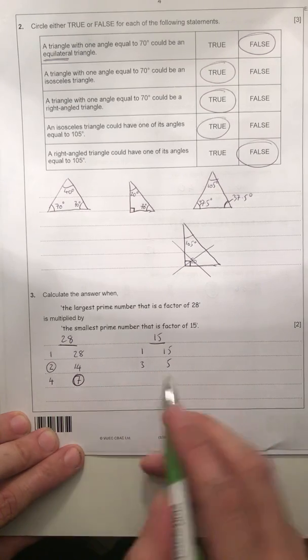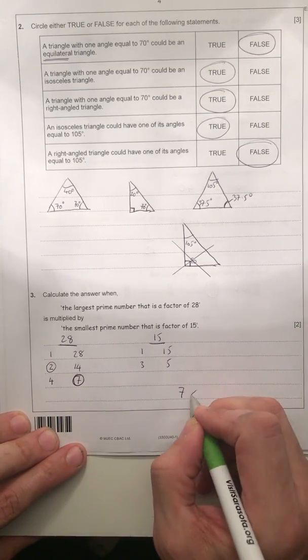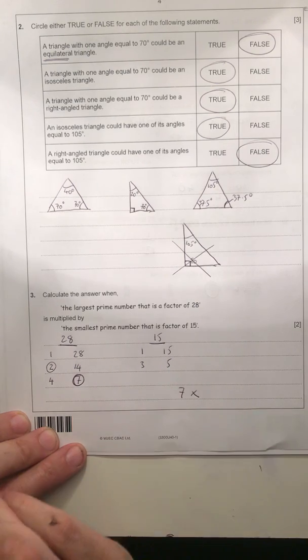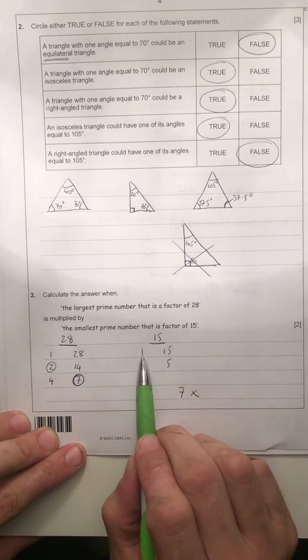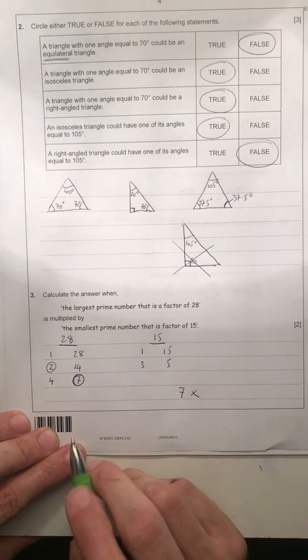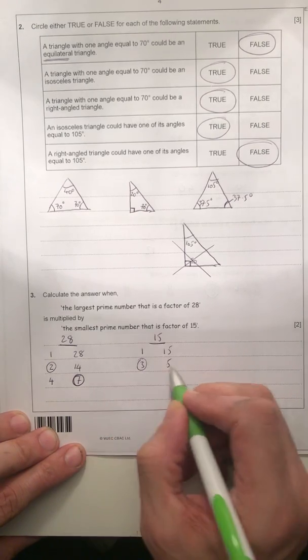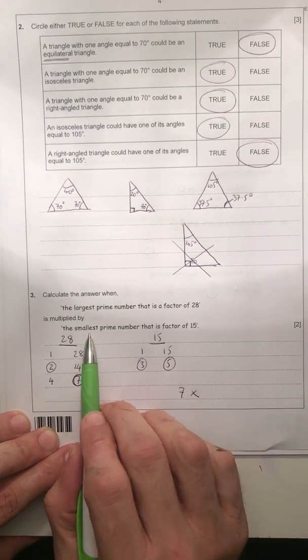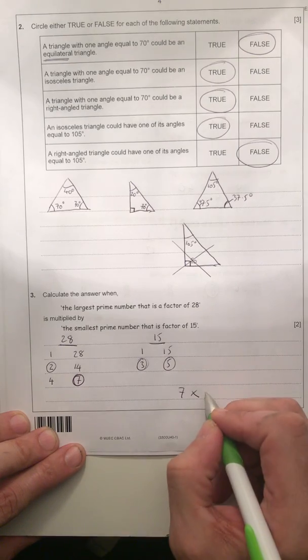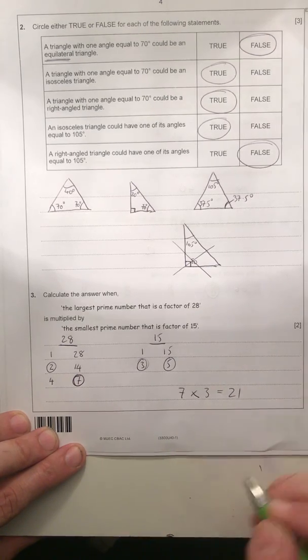I need the largest prime number, so the largest out of those two is 7, and then I've got to times that by the smallest prime factor of 15. Well, again, 1 is not a prime factor, 3 is, and 5 is, but we need the smallest, which is going to be the 3. So I need to do 7 times 3, which is 21.